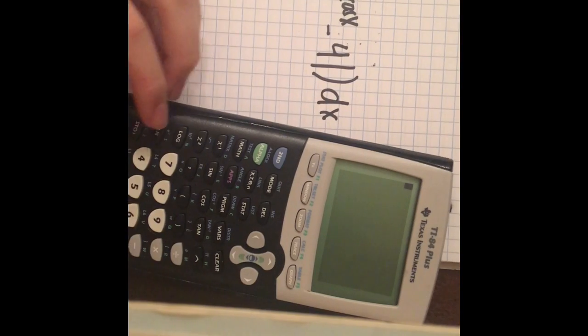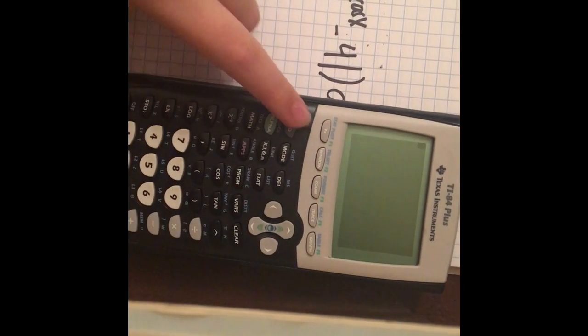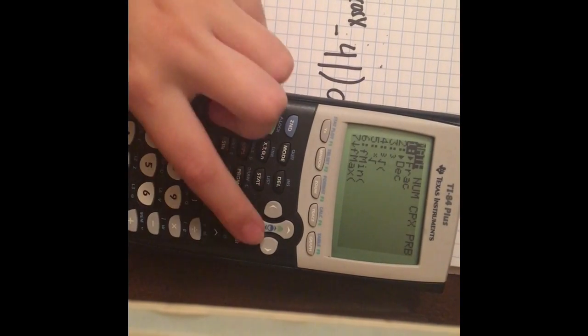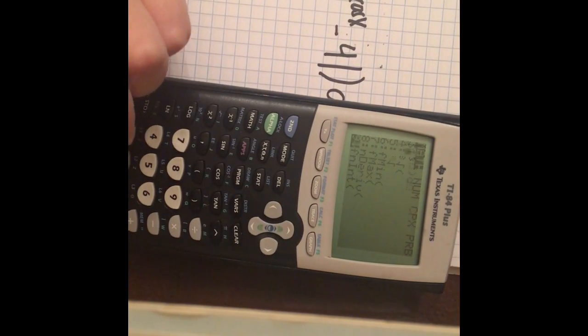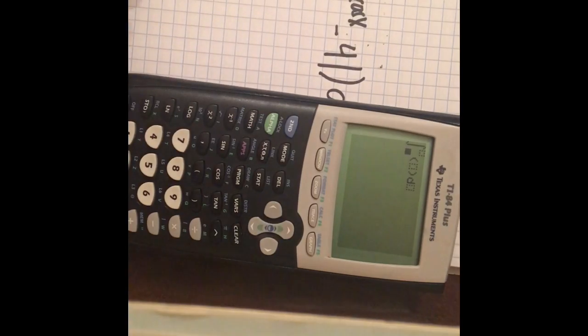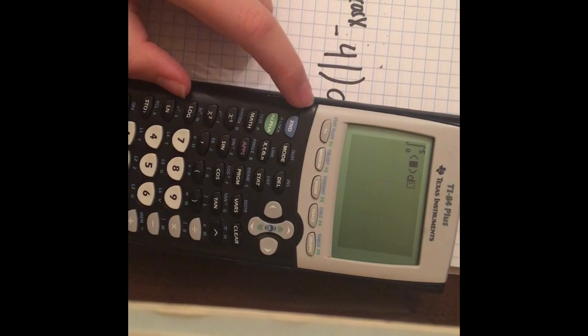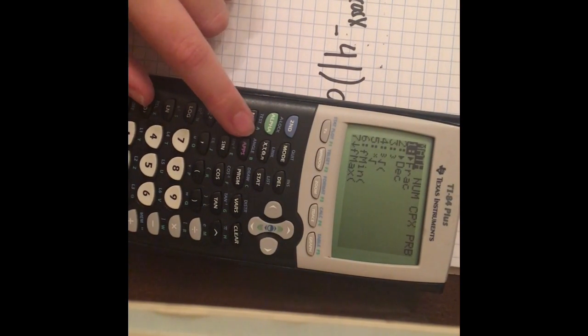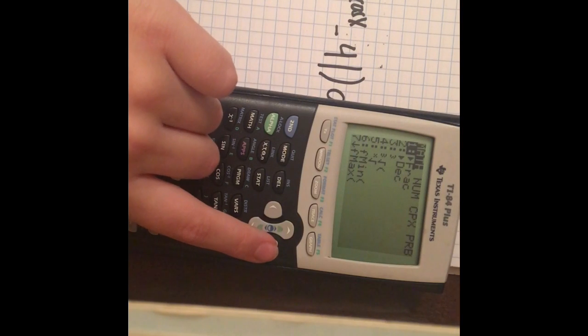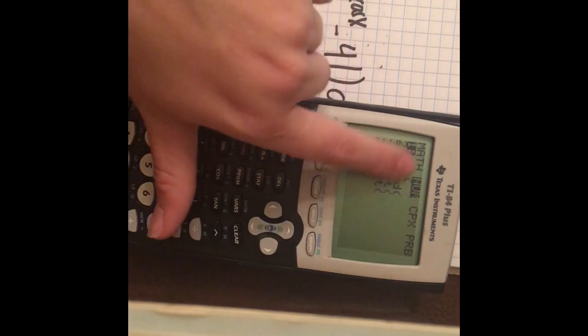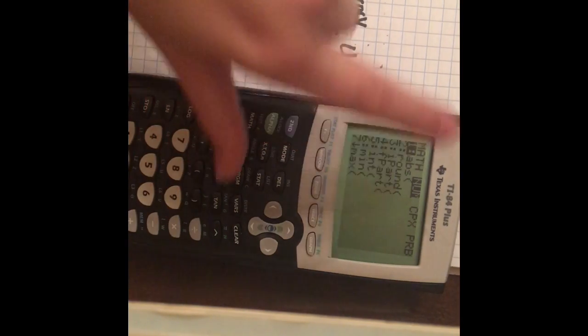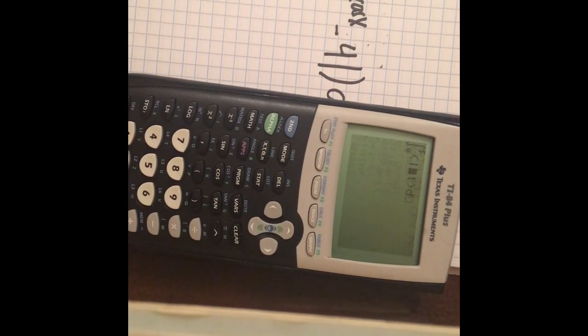So what the calculator does for us is if we go to that math button again and then scroll down to the 9th option and click enter, it gives us this again, and then the lower limit is 0, upper limit is 5. And then in order to get these absolute value bars in, we're going to hit that math button again, then the right arrow over to NUM, I'm not really sure what that stands for, and then the first option is ABS, which is for absolute value, and you just click enter.